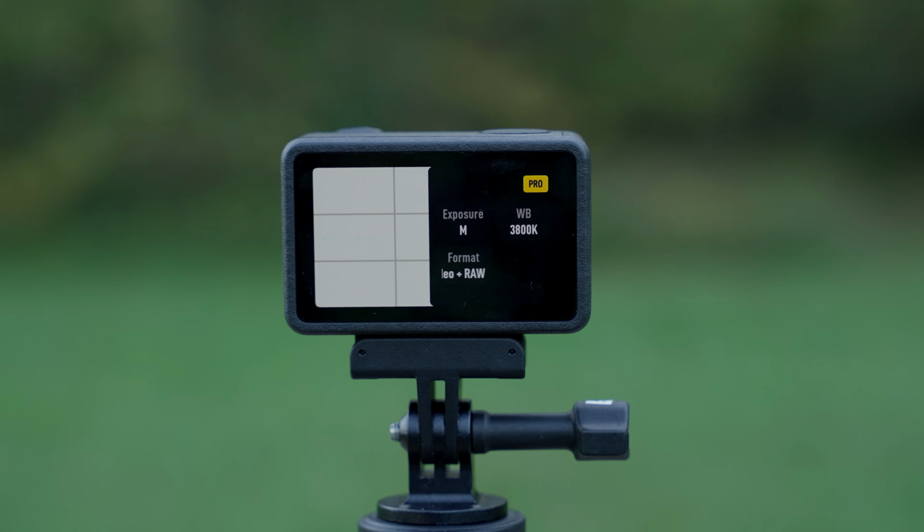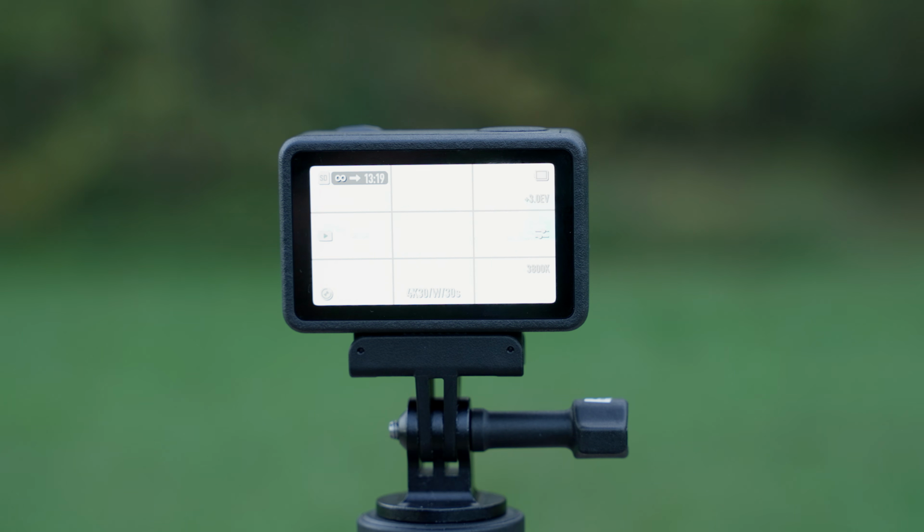And one other thing to mention, if you are going to be filming a night lapse all night, you're going to need a power bank to plug into your DJI Osmo Action 5 Pro. My favorite power bank to use with this is a 20,000 milliamp hour power bank from Anker. I'll link to it in the description below.